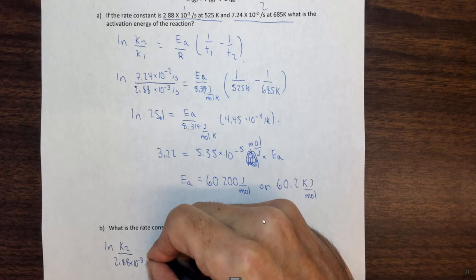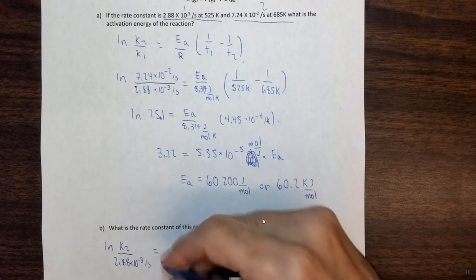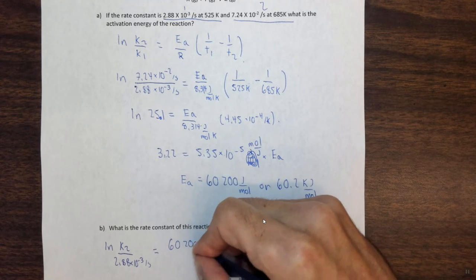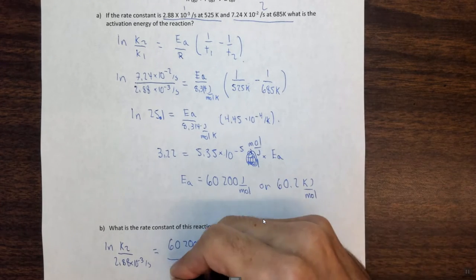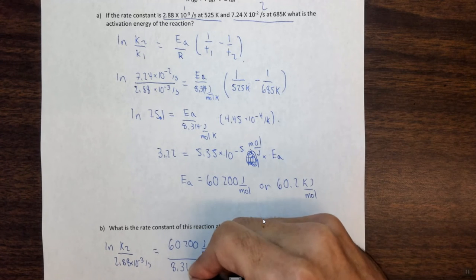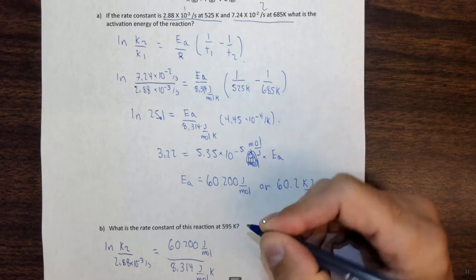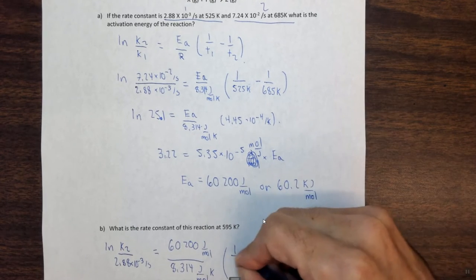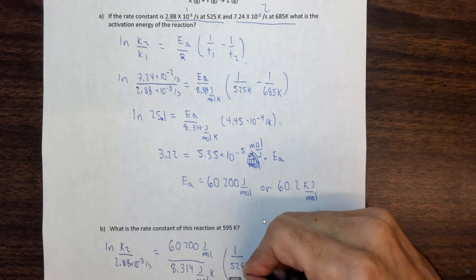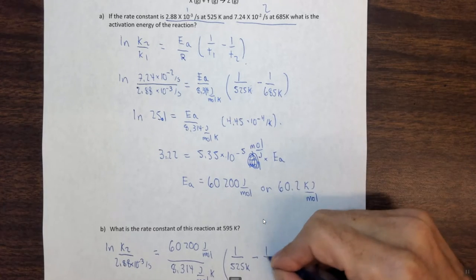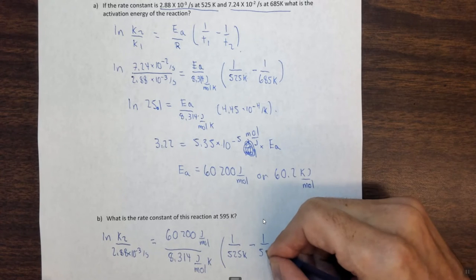per second, is equal to the activation energy, which I just found in joules per mole, 60,200 joules per mole, over R, 8.314 joules per mole K, times 1 over T1 is your 525K, minus 1 over T2, which is your 595.